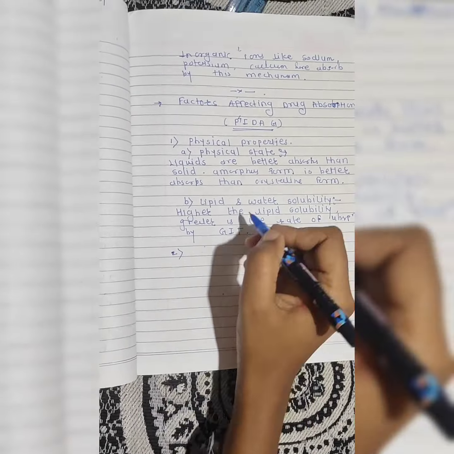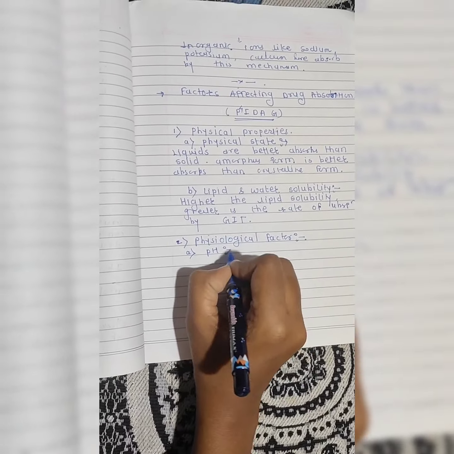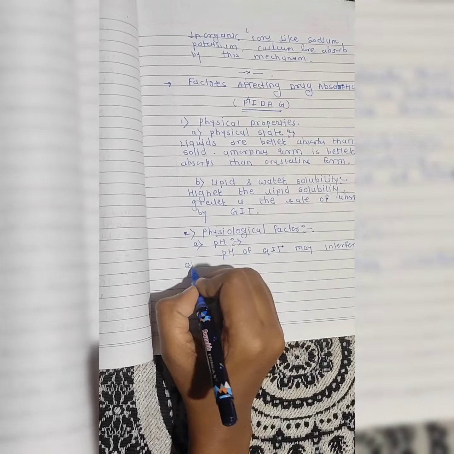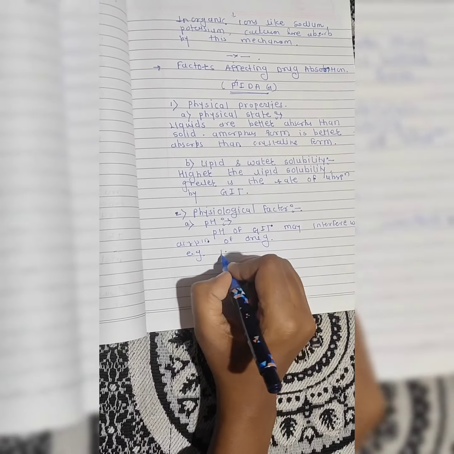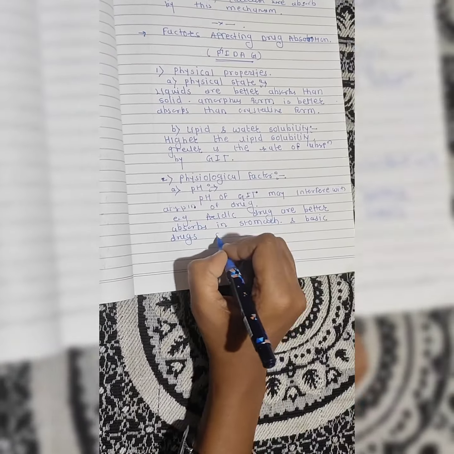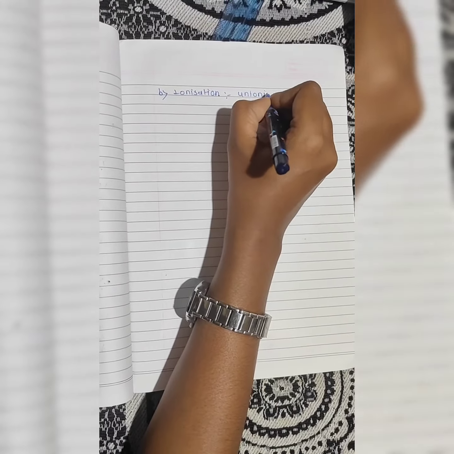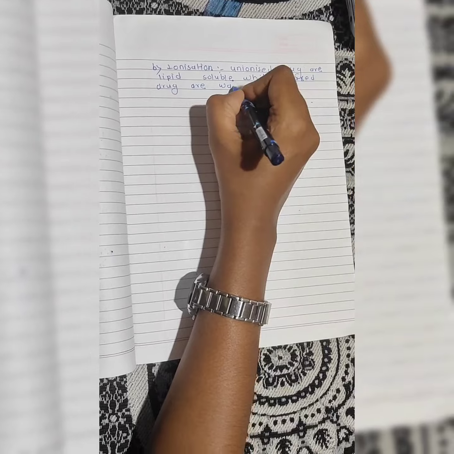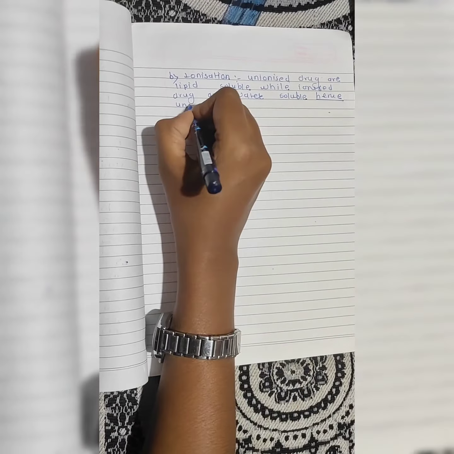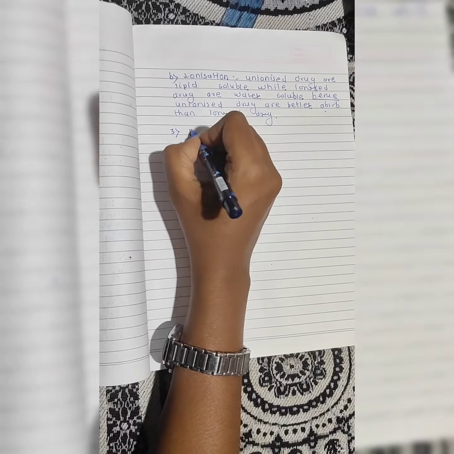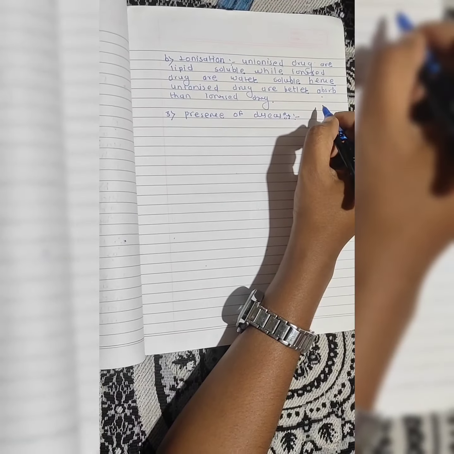Then, physiological factors. Physiological factors include pH of GIT, which may interfere with absorption of drug. For example, acidic drugs are better absorbed in stomach and basic drugs are better absorbed in intestine. Then, ionization. Unionized drugs are lipid soluble while ionized drugs are water soluble. Hence, unionized drugs are better absorbed than ionized drugs.